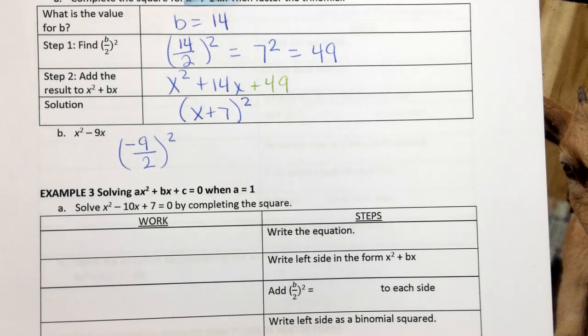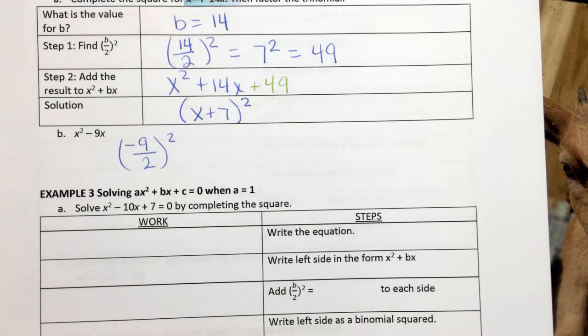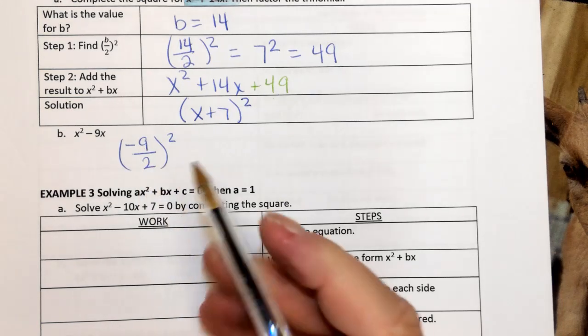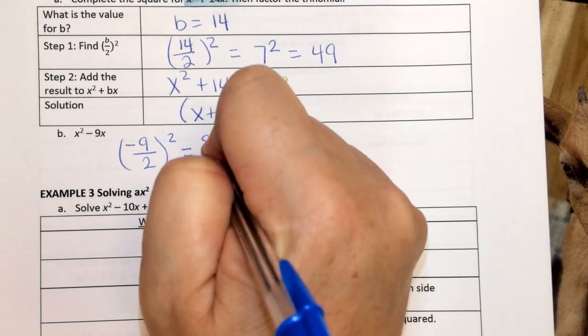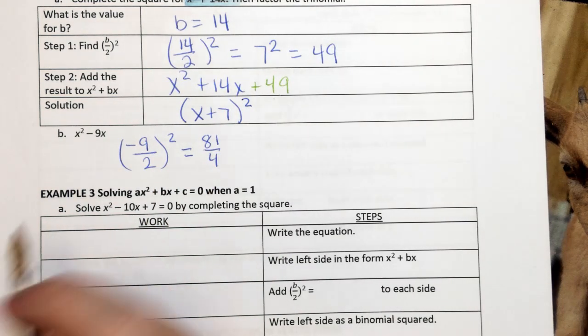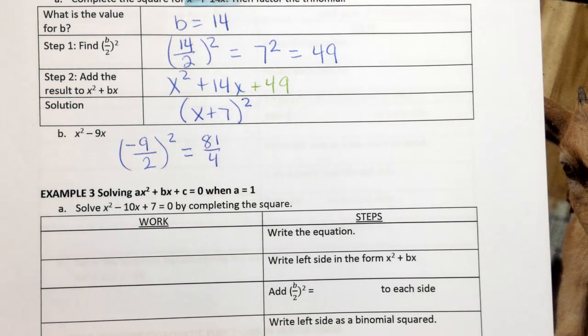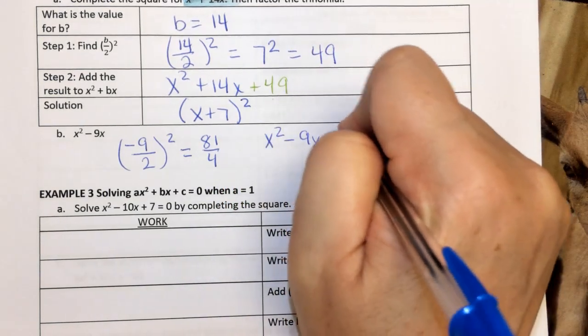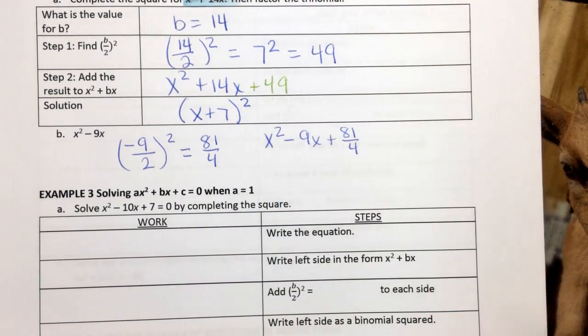In this case, -9 divided by 2 might not square so easily. I know some of y'all like decimals, but remember, when you square a fraction, you're just doing 9 times 9, 2 times 2. So it becomes 81 over 4. Okay? And then we're just going to add that to this. So now we have x squared minus 9x plus 81 over 4.